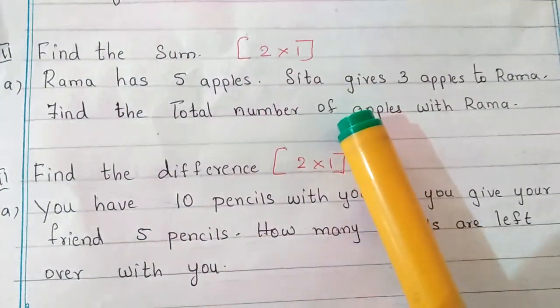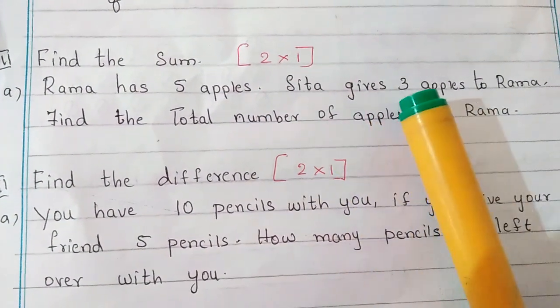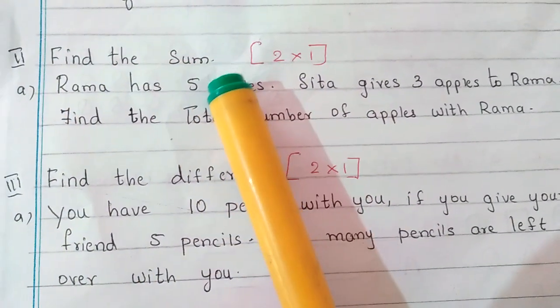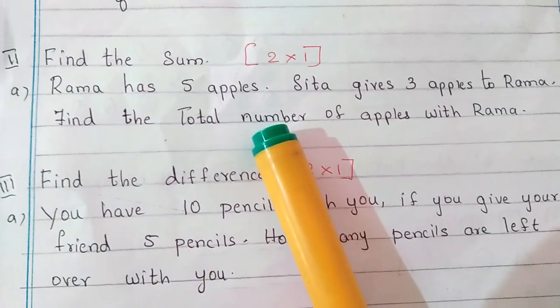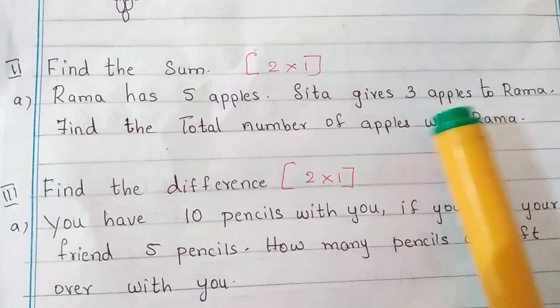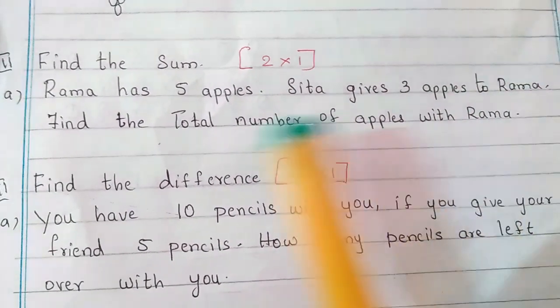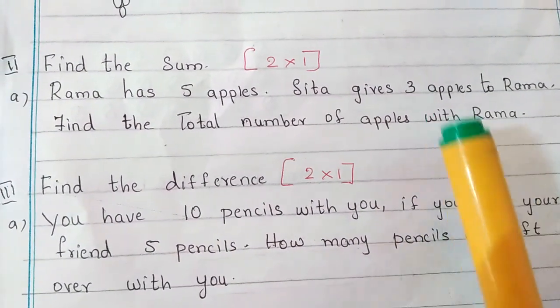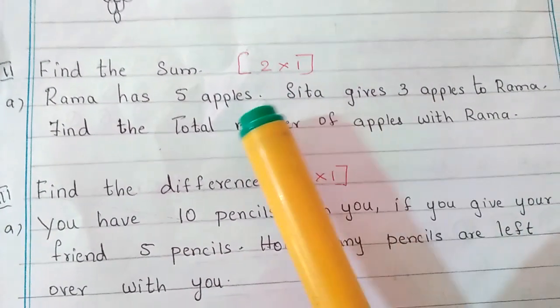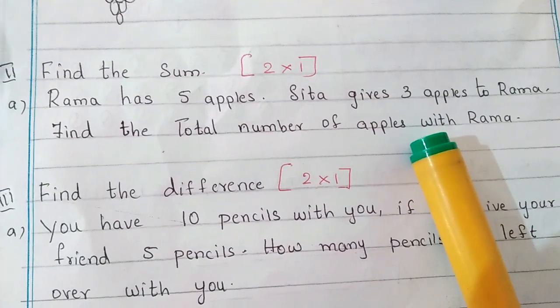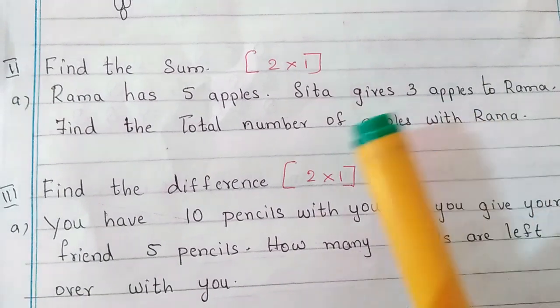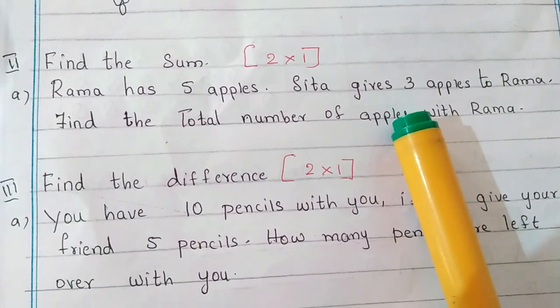Here we find the statement sums which carries 2 marks for each question. Find the sum. Rama has 6 apples. Sita gives 3 apples to Rama. Find the total number of apples with Rama. So this carries 2 marks. The child has to find the sum. 5 plus 3, 8. So this is for 2 marks.